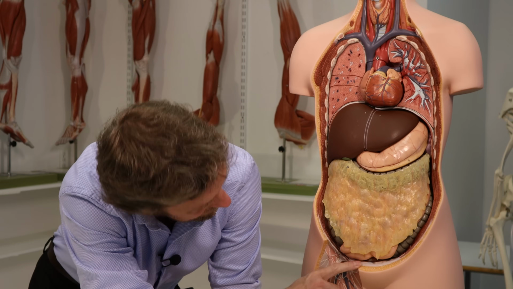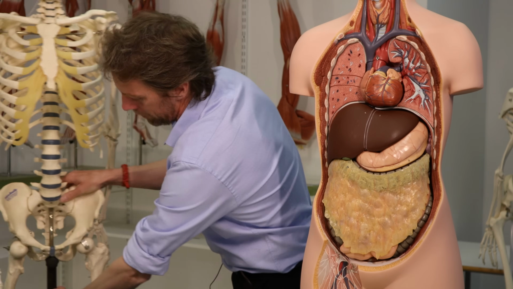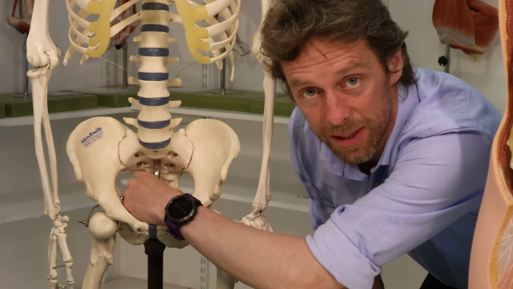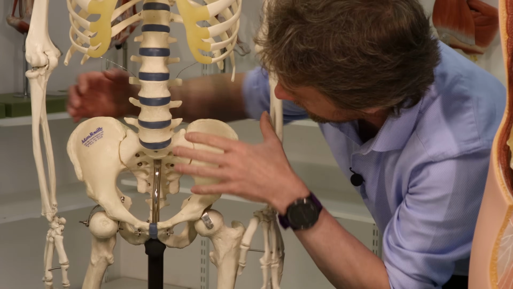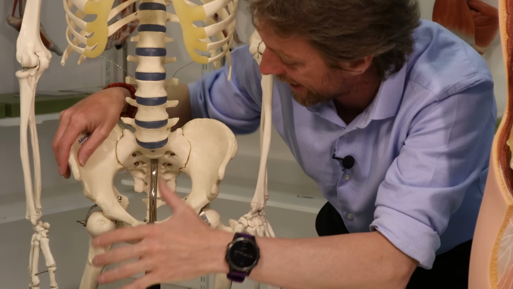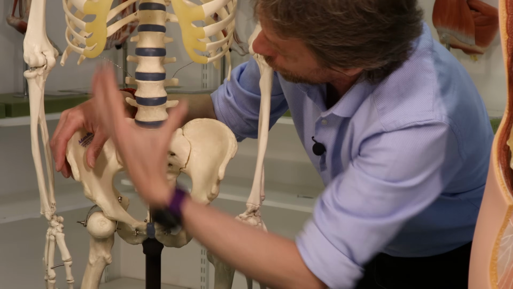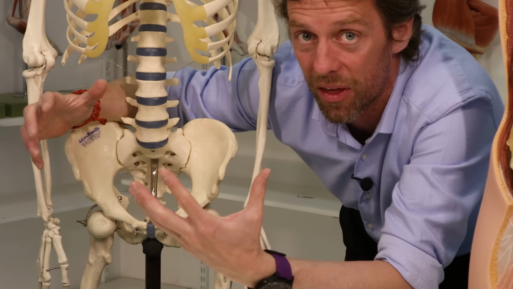Now inferiorly it's a little bit harder because the pelvis, well, here's the pelvis, and the pelvis has these bony parts, so much of the pelvic viscera is down here. This is pelvis, but the abdomen also extends all the way down here. So really, what's happening is that the contents of the abdomen are covered in a layer of peritoneum, like a thin sheet.